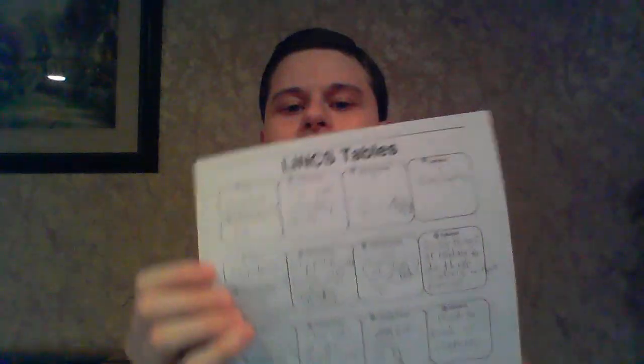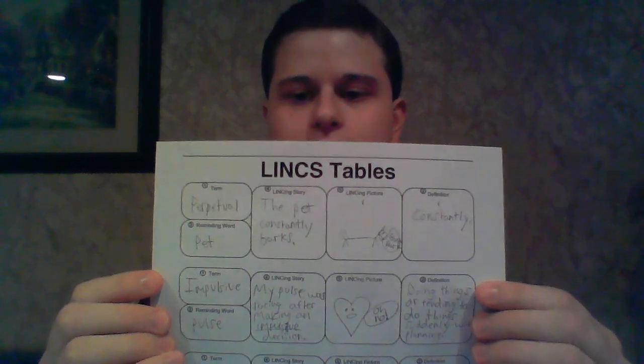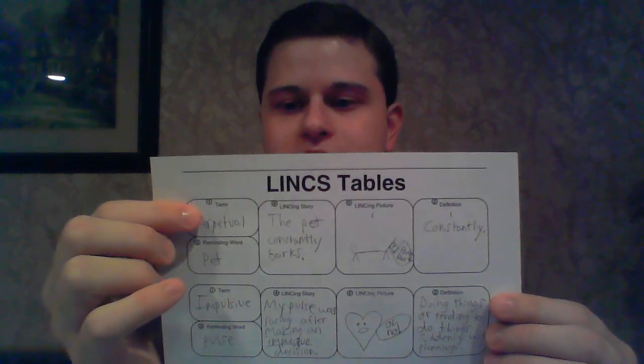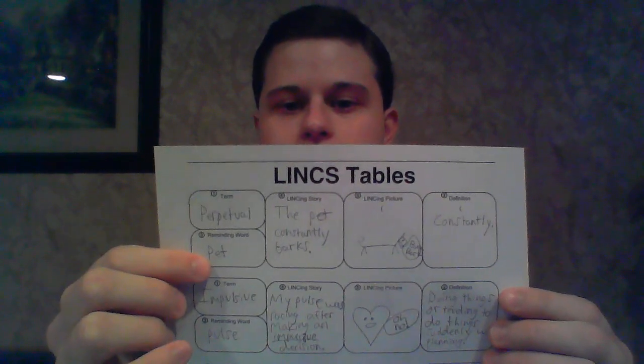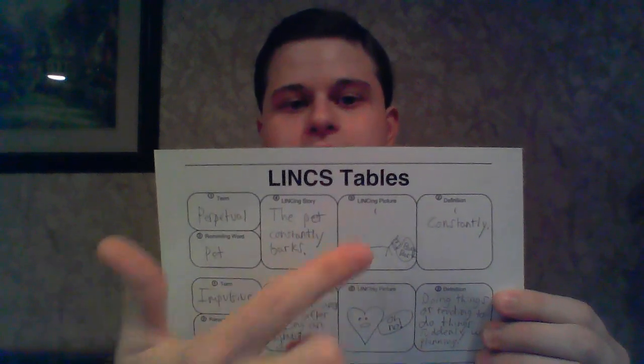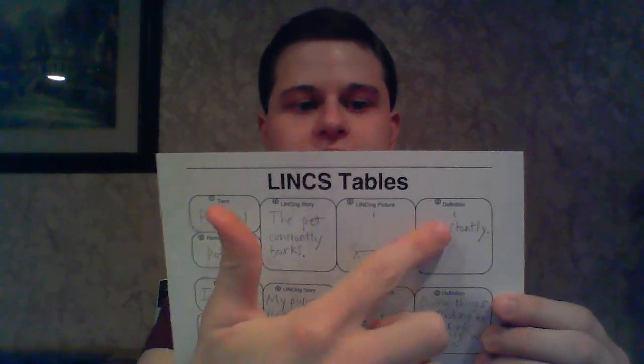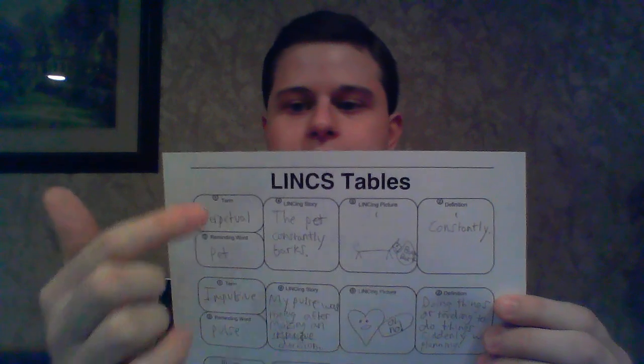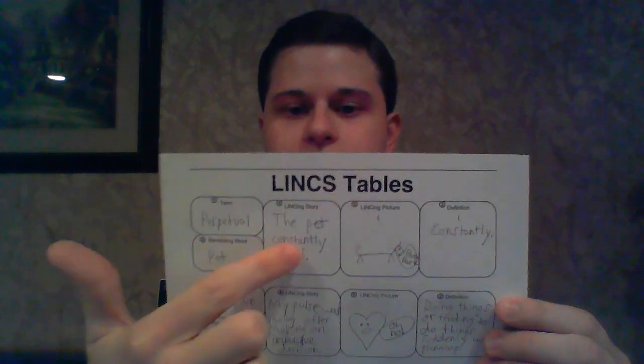So I went ahead and prepared some examples to discuss before you do your own. First things first, this is exactly what the links tables look like. On this table, you have your vocab term, your reminding word, your linking story, your linking picture, and then your definition of the word. So it goes 1, 2, 3, 4, 5. I'm going to run through some of these examples right now.